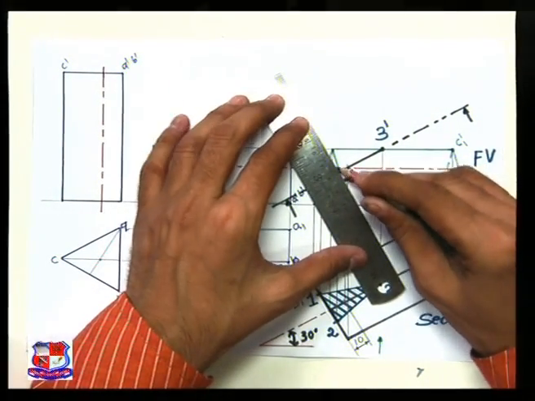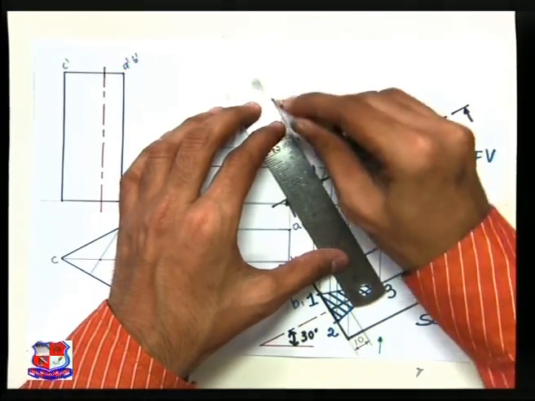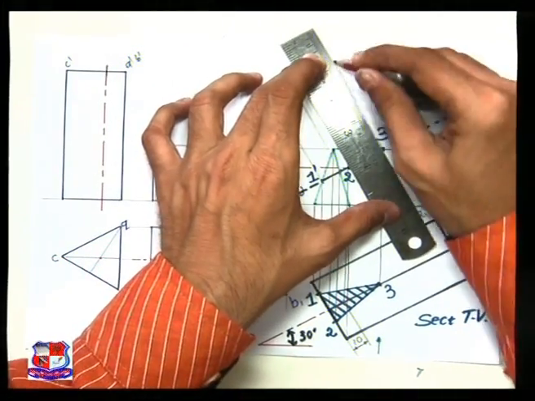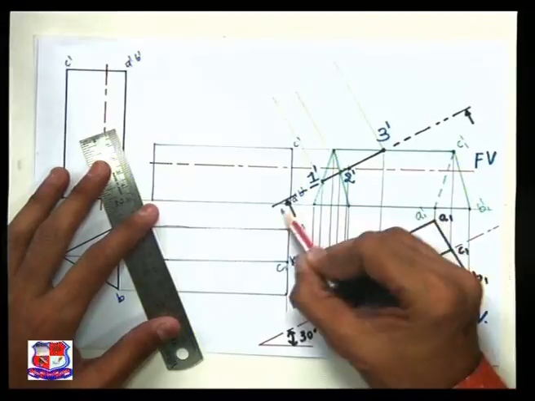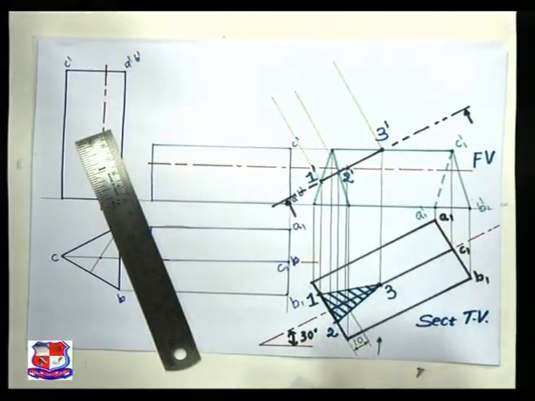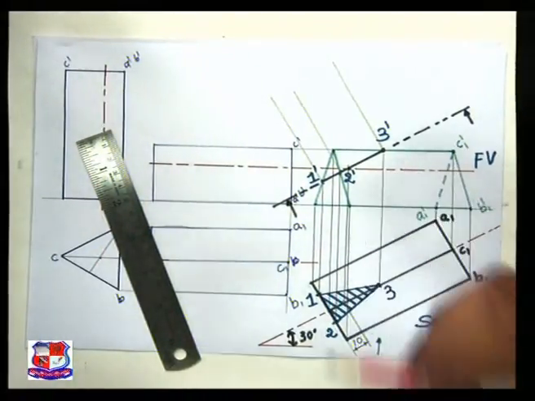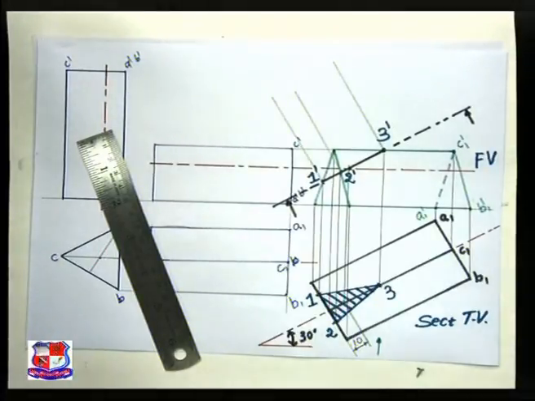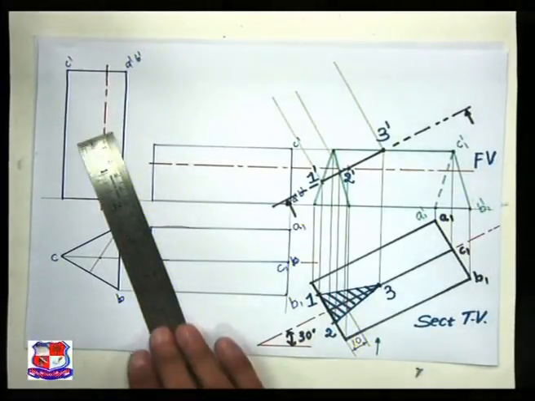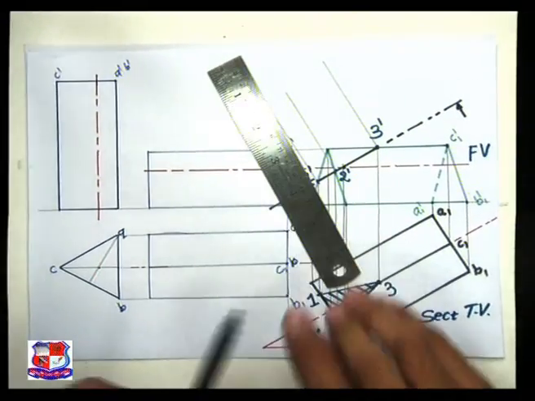You can draw lines from 1, 2, 3 which are perpendicular to that cutting plane line. Measure the distances of point number 1, 2 and 3 from this top view and locate appropriate points, and its true shape would be like this.